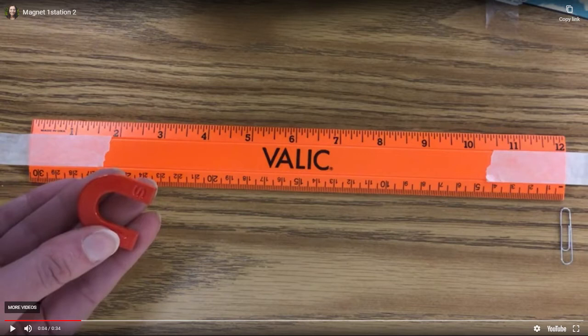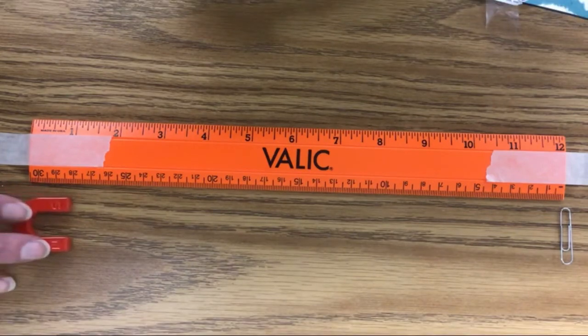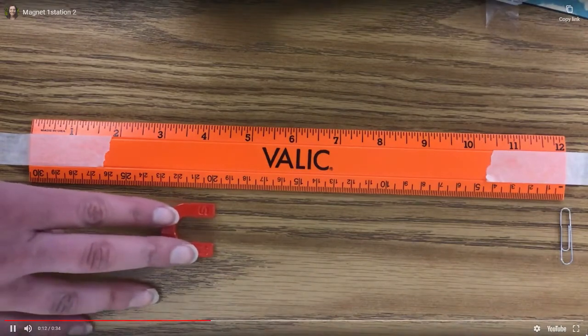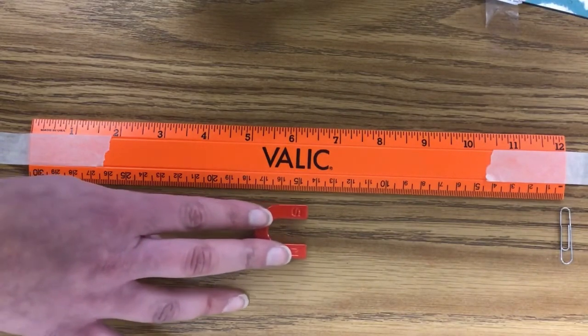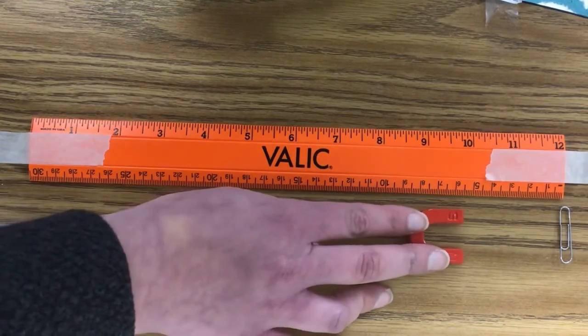And now let's test your prediction. We're going to write the actual number underneath your prediction. Let's see how close you were. So it's starting at 30. And it's moving closer, closer. Not quite yet. Still not attracted yet.